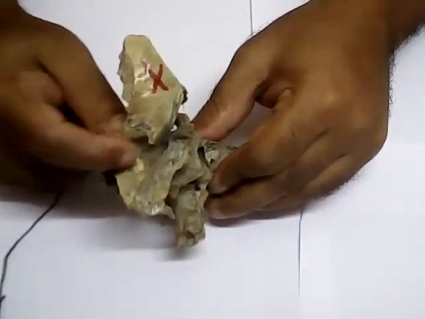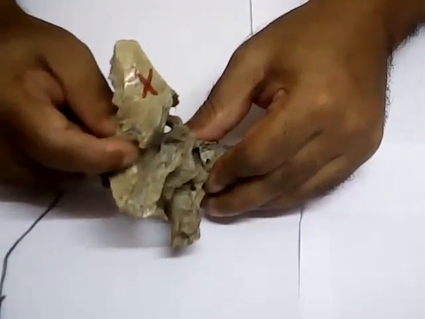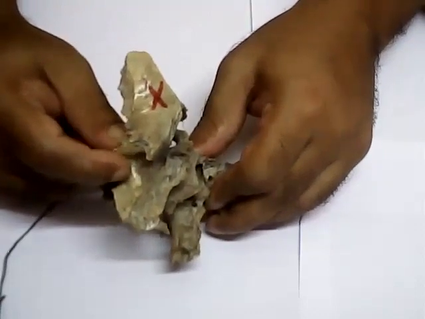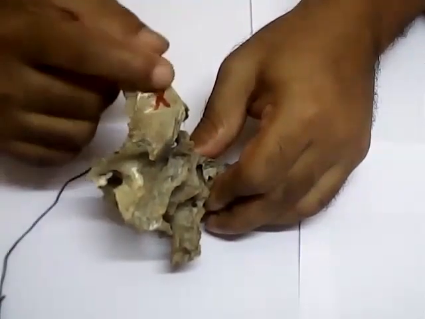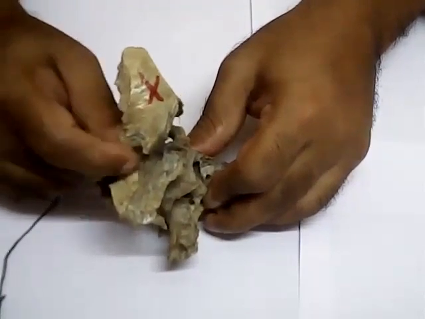From the infratemporal surface, the upper head of the lateral pterygoid muscle arises, and from the temporal surface the temporalis muscle arises. There should not be any confusion as to what is arising from where.